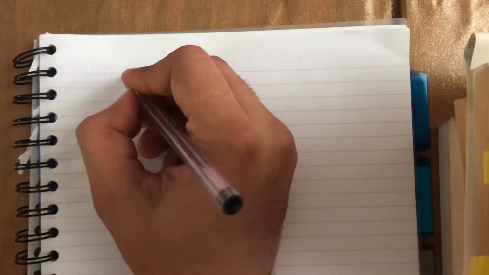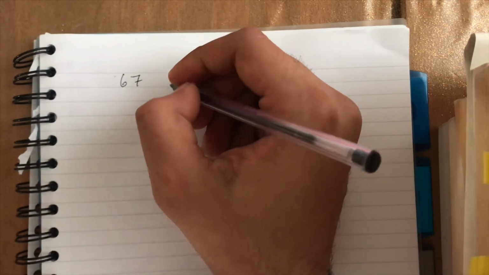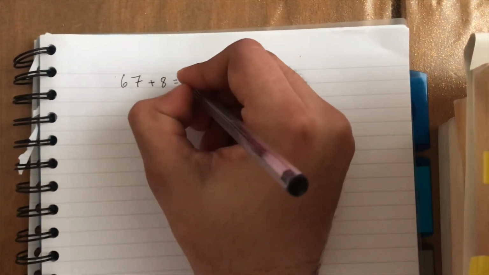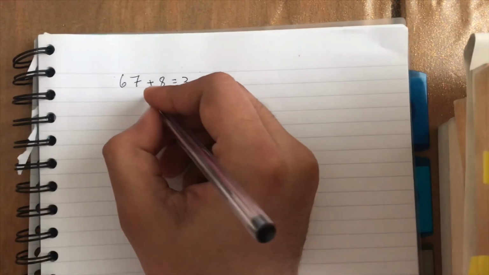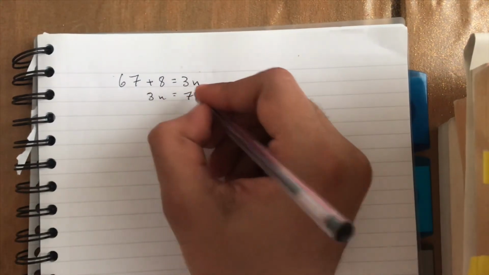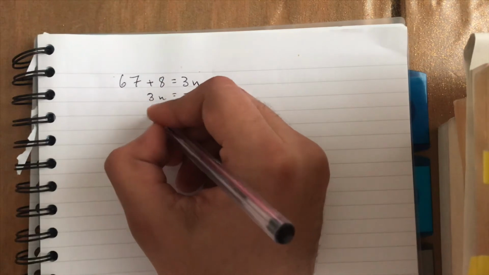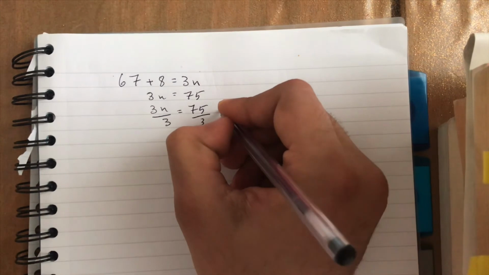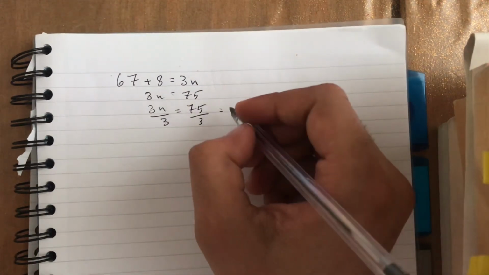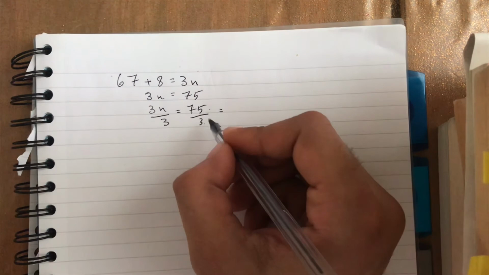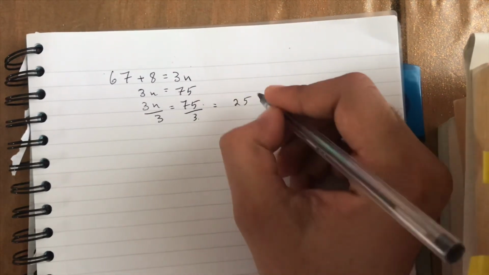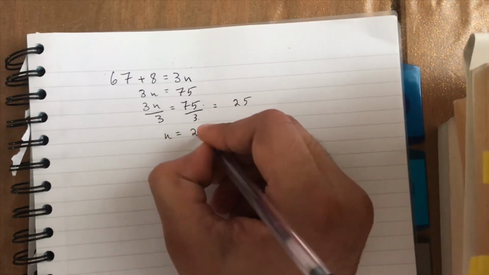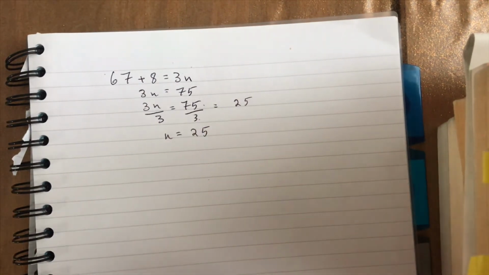Now, on the other page, we're going to simplify this, and we're going to add 8 to both sides. Obviously, that cancels out the 8 on the right-hand side, and you'll just get 3n by itself. I'm just going to rearrange so that the n is on the left. Now, 3n equals 75, because we've added the 67 and the 8. And I'm going to divide both sides by 3. 75 divided by 3 is 25. And 3n divided by 3 is obviously n. So our answer is n equals 25.